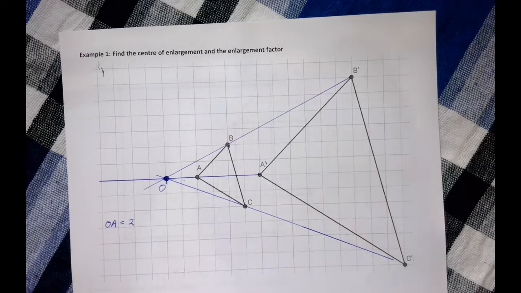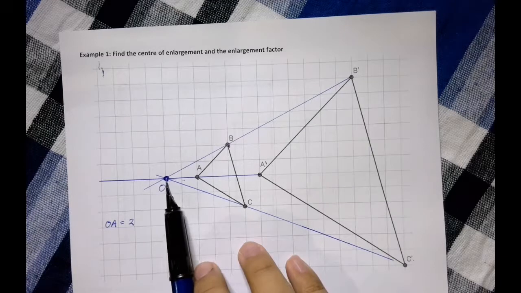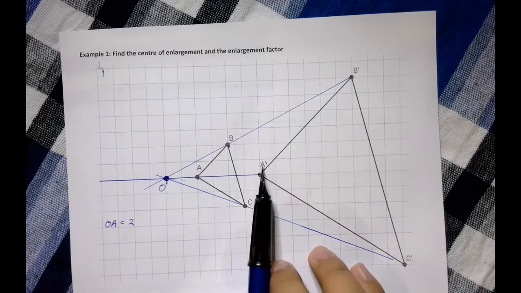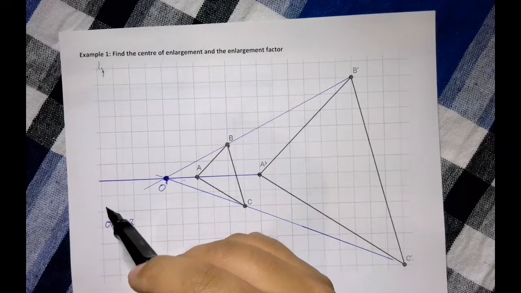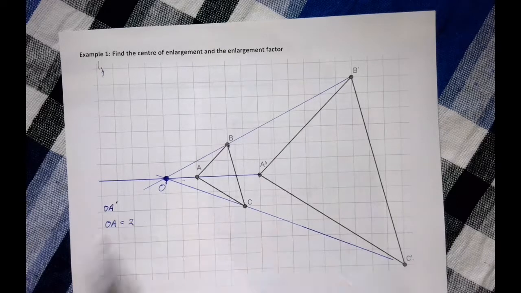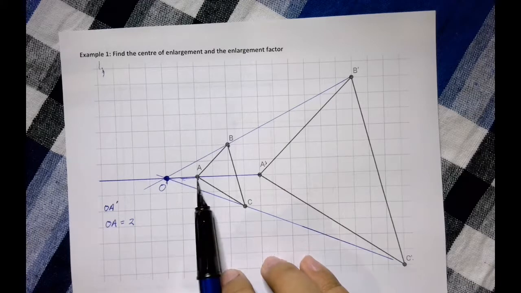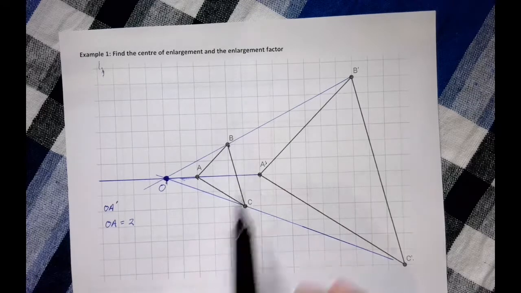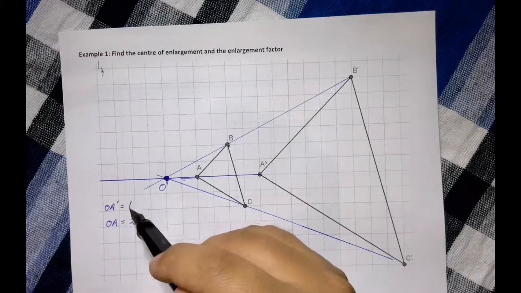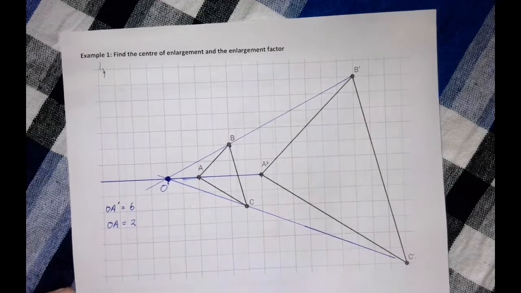Now if you take a look, we want to find the distance of OA dash. Let's count. That's 1, 2, 3, 4, 5, 6. OA dash is 6.